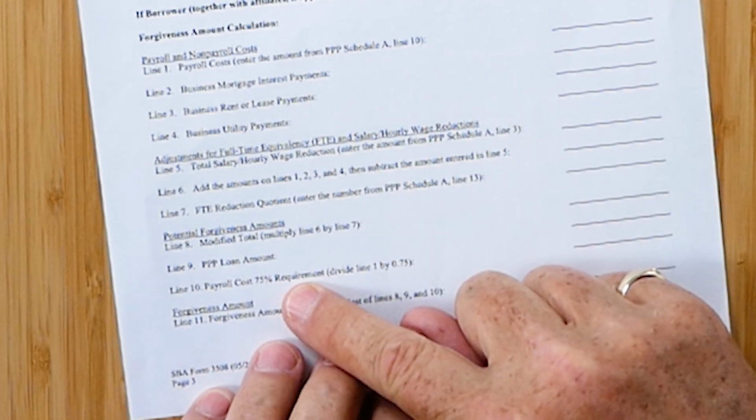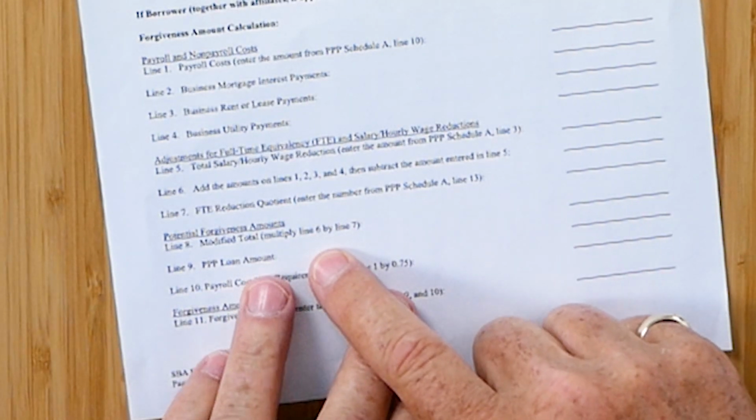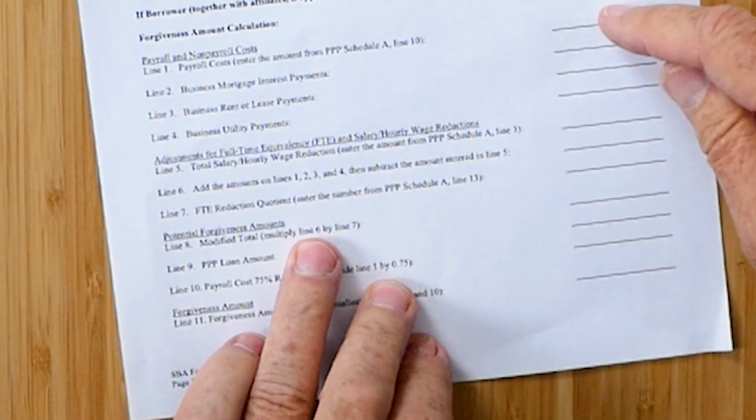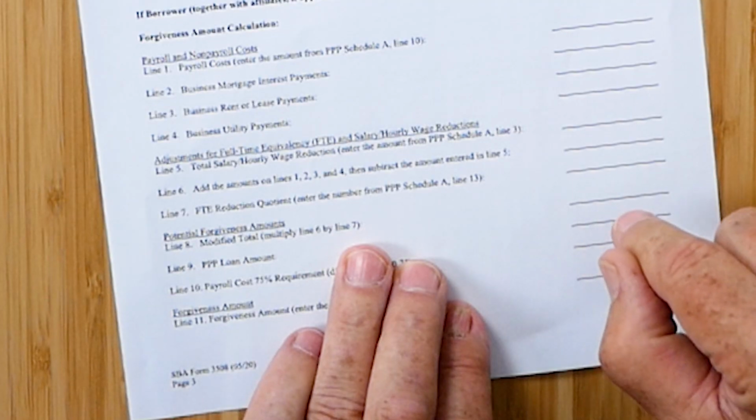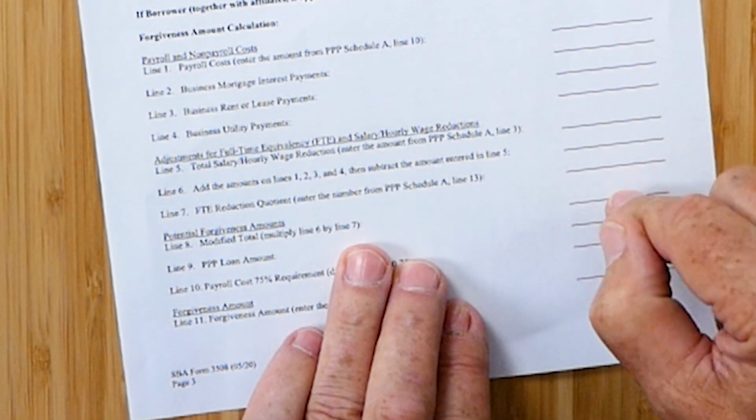We're going to look at lines 8, 9, and 10. Line 8 is a modified total of the above. Well, what the form doesn't tell you is that line 8 is our qualified expenses under the covered period, whether it's 8 weeks, or the law changes to 16 or 24. So it's the actual expenses. The form doesn't tell you that, but that's what it is.